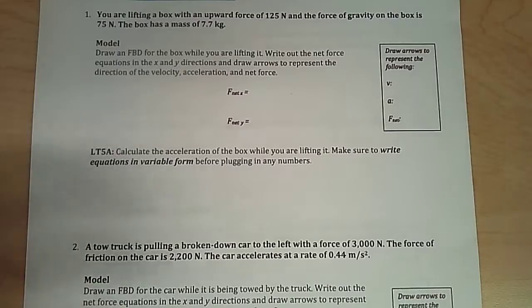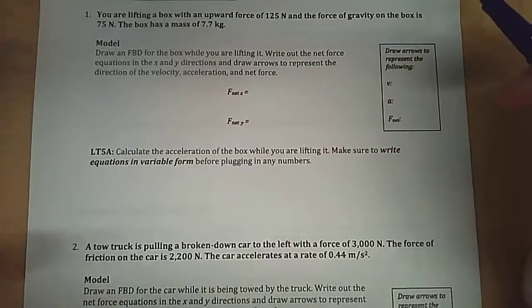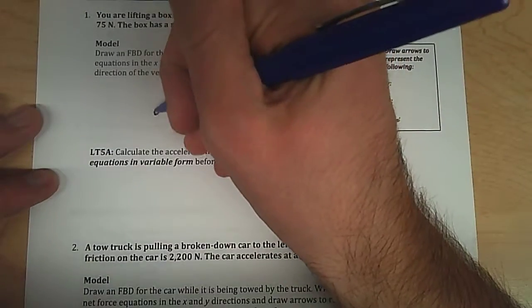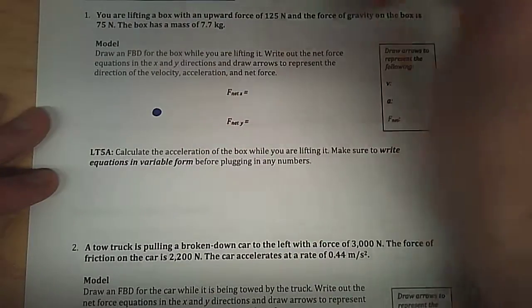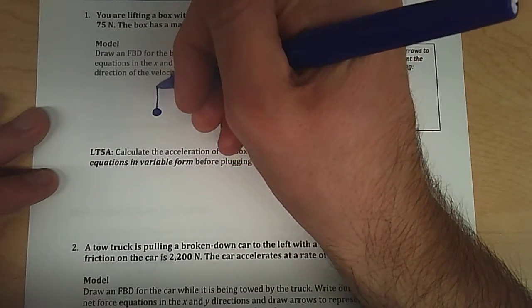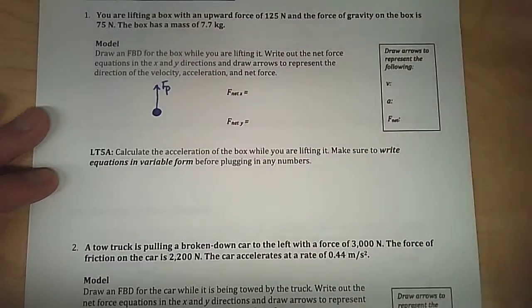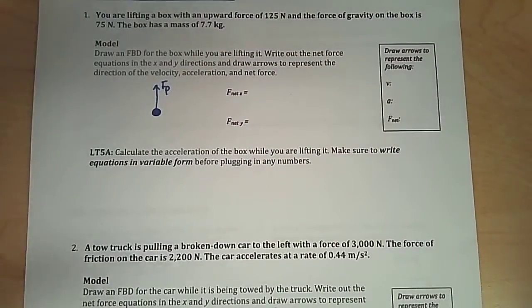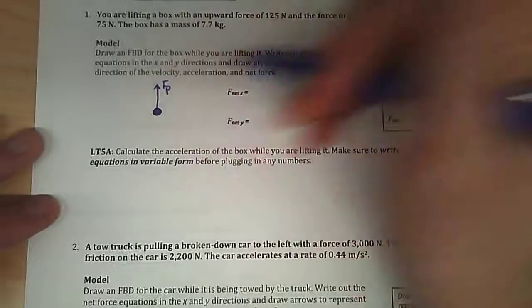You're lifting a box with an upward force. I'm not even going to worry about numbers yet. Let's just draw our FBD. So here's my object. There's an upward force, so force push or pull. And then there's the force of gravity on the box. We also know that because we're just in general on Earth.